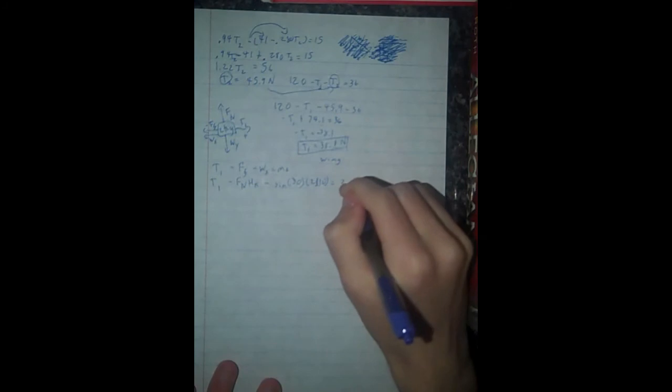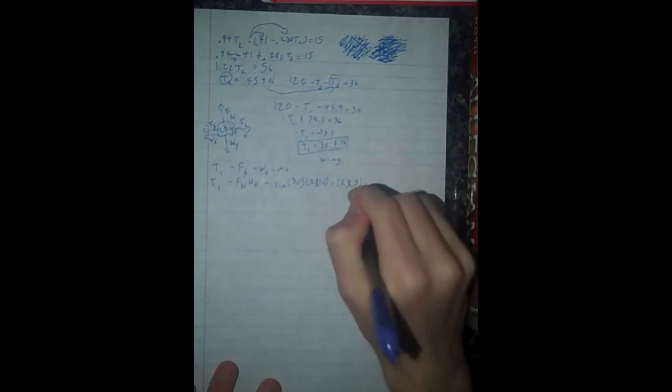See, we were given the 30 and the mass of our block, which was 2. So the sine of 30 times 2 times 10 is equal to the weight in the x direction. That's equal to mass times acceleration, which is 2 times the 3 we were given for the acceleration.